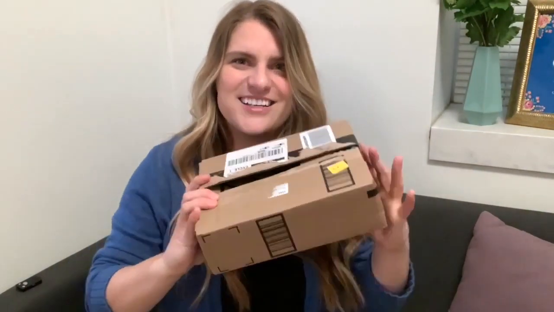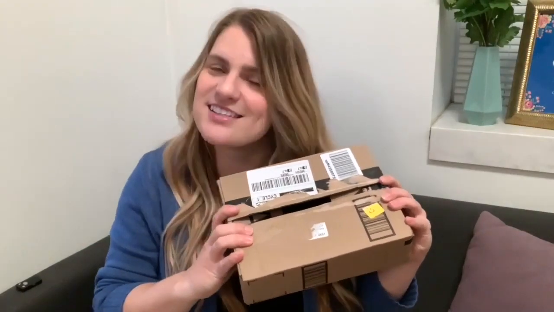So today I actually need you to go get an item. What I need you to go find in your house is some sort of rectangular prism. It could be a box, like maybe there's one in your recycling, or maybe you just finished a box of cereal. Or, does anyone want to guess what's in this box?